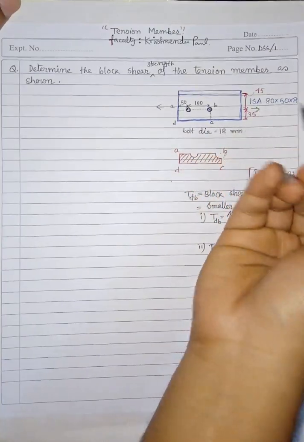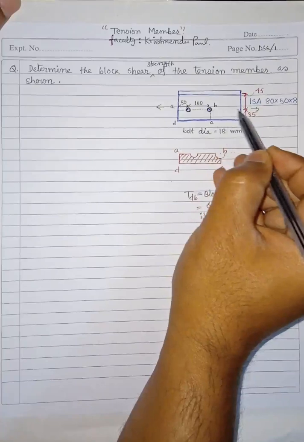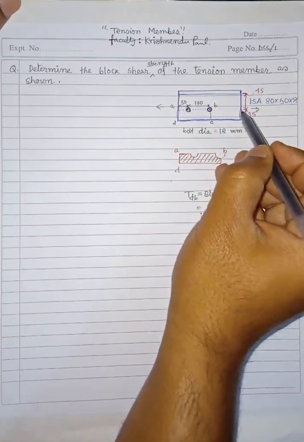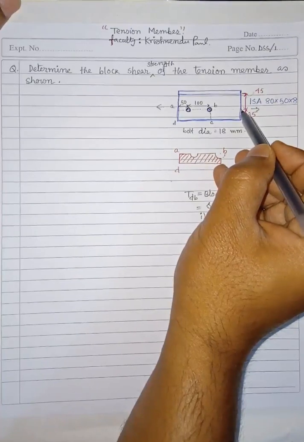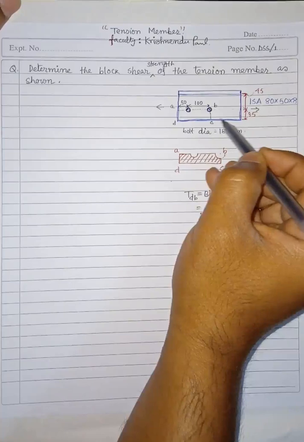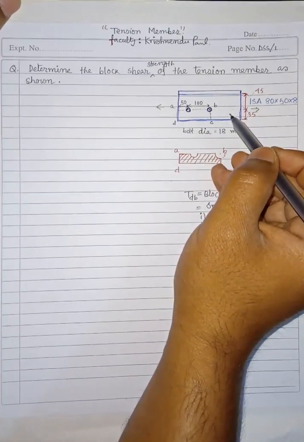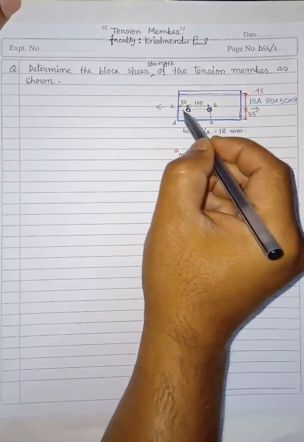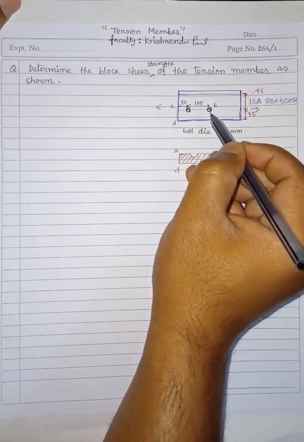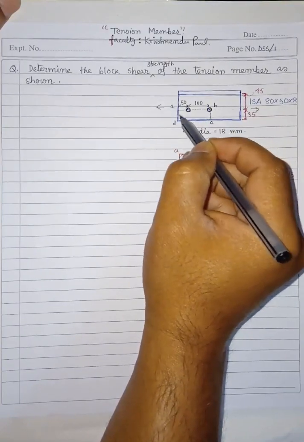You can also assume that this part will shear out, but it will not happen. Why? Because if I assume that this part will shear out, the total area will increase. It is most likely that the smaller area will govern the failure, so this part will govern the failure.